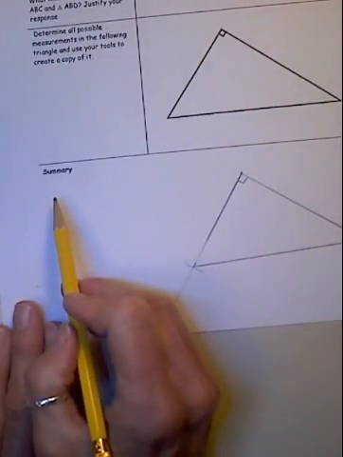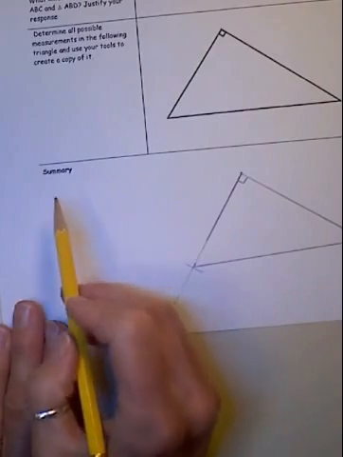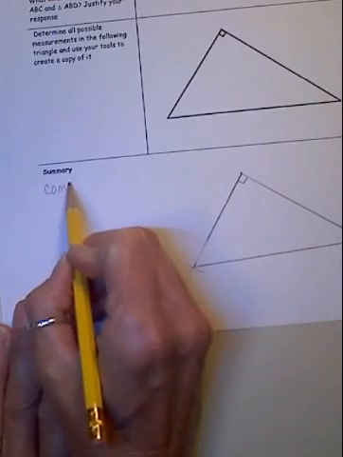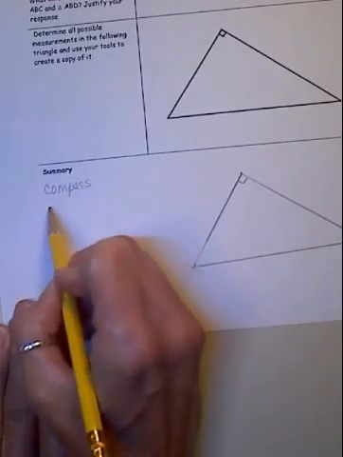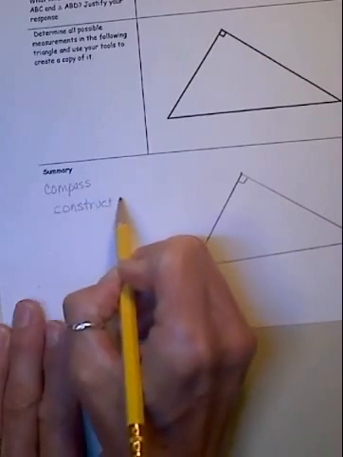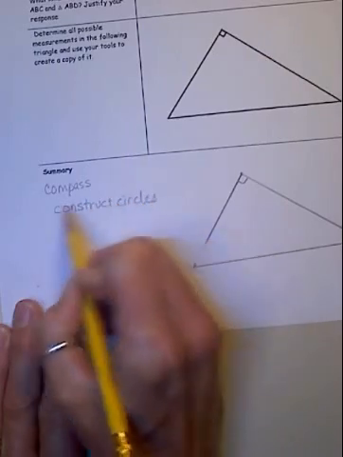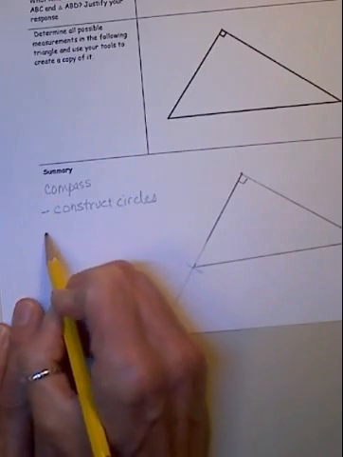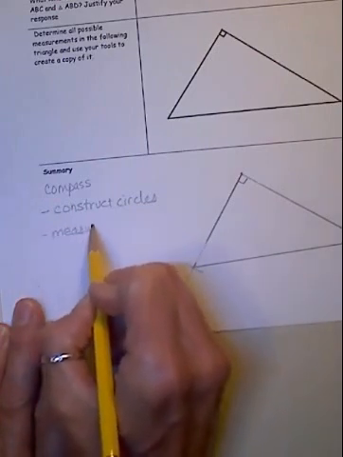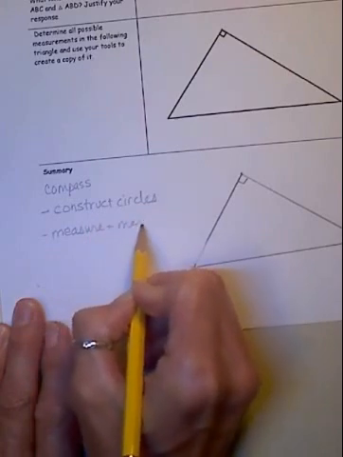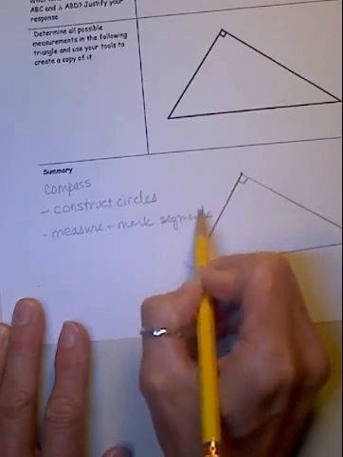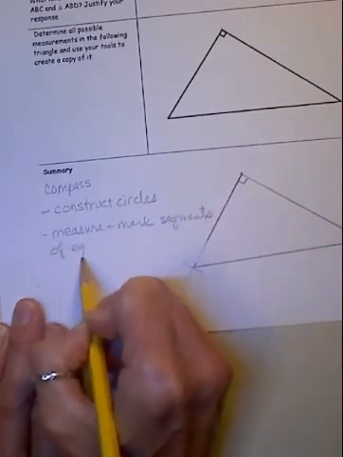In this lesson, you've learned that the compass is a tool that can be used for three things. The compass can be used to construct circles, it can be used to measure and mark segments of equal length.